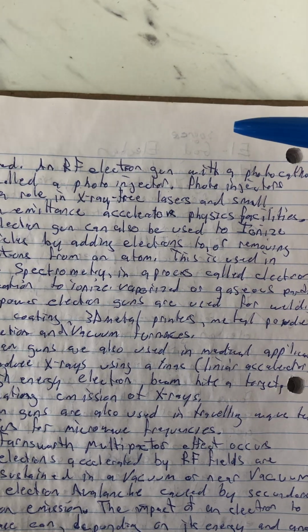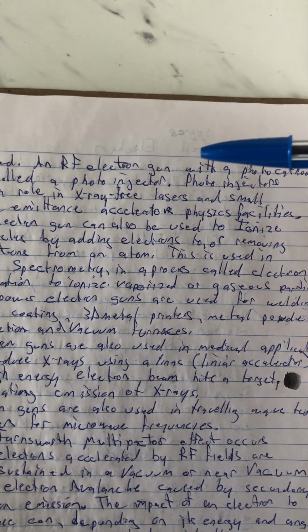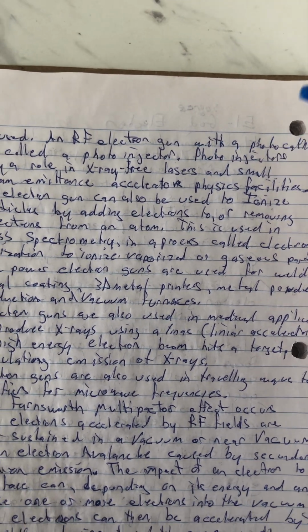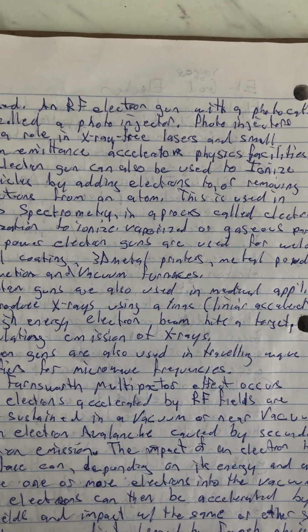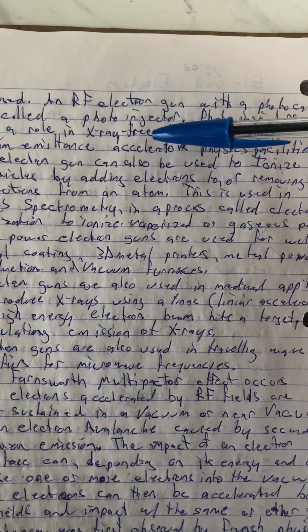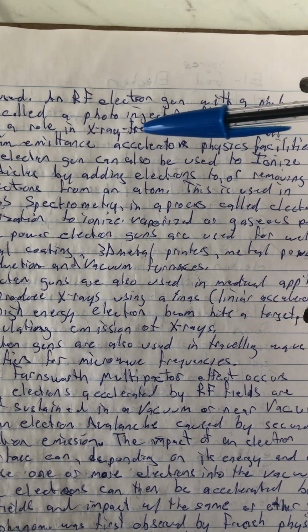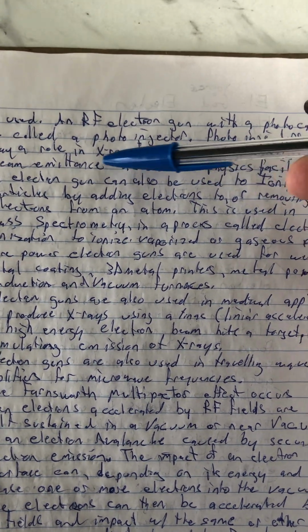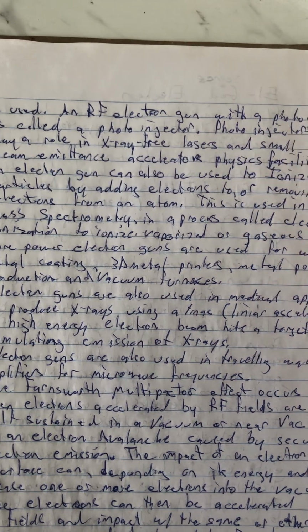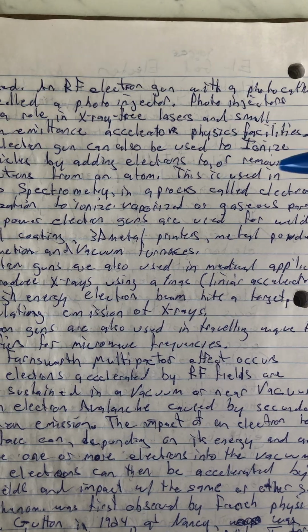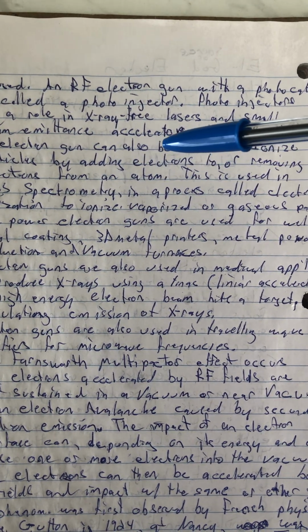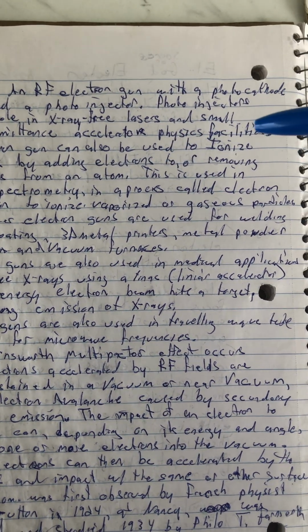Photoinjectors play a role in X-ray free electron lasers and small beam emittance accelerators in physics facilities. An electron gun can be used to ionize particles by adding electrons to or removing electrons from an atom, but we know it's not particles, it's fields. This is used in mass spectrometry in a process called electron ionization to ionize vaporized or gaseous particles.